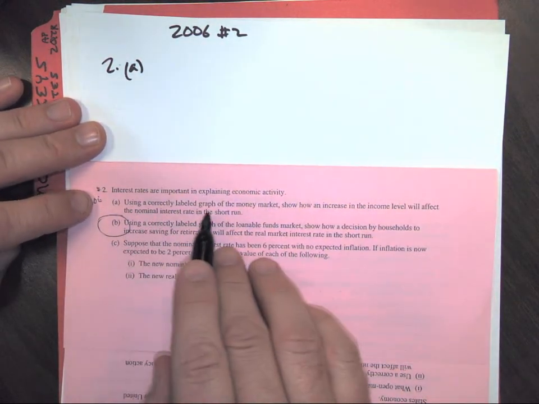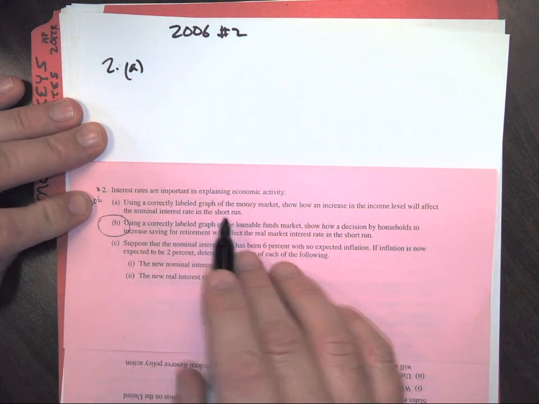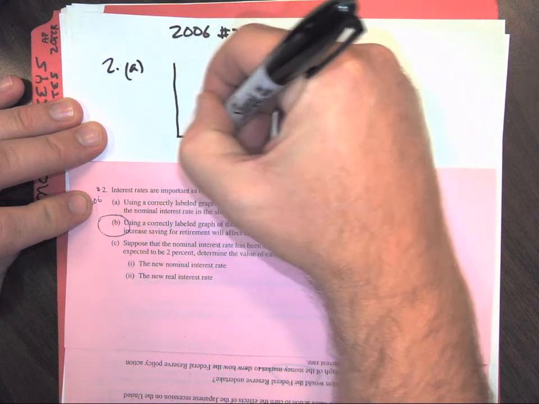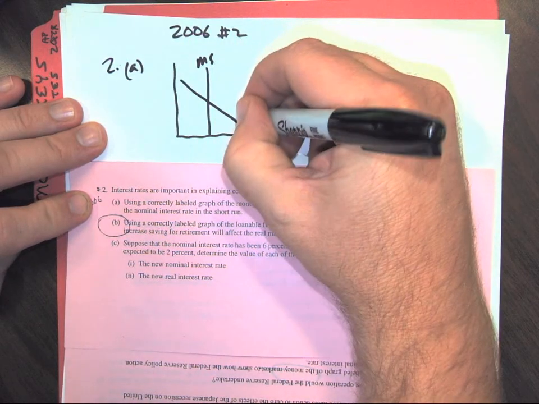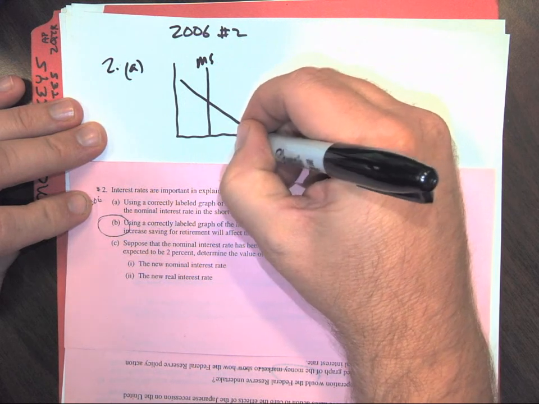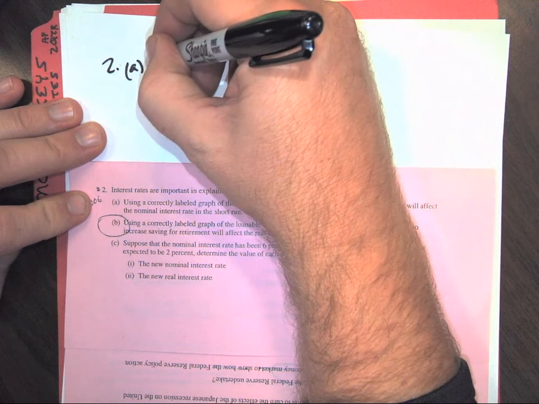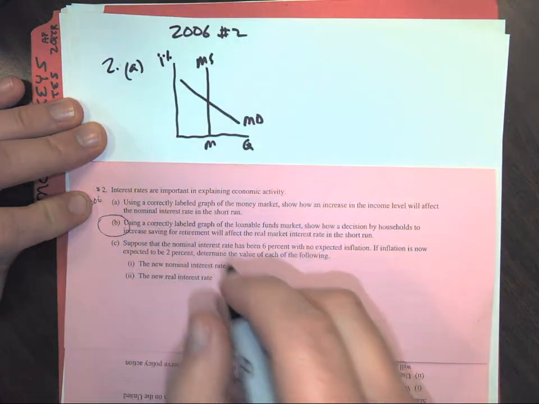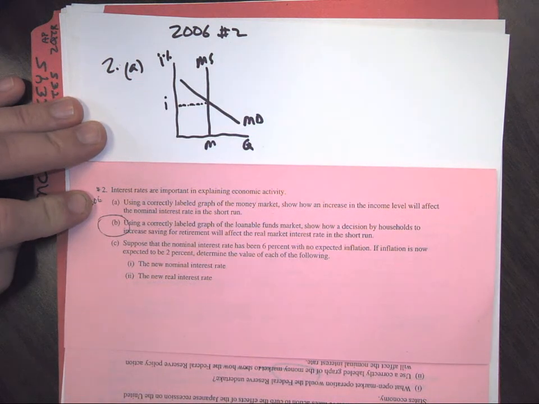Okay, using a correctly labeled graph of the money market, show how an increase in the income level will affect the nominal interest rate in the short run. So we're going to draw up our money market with our vertical money supply, our money demand, our quantity of money, M for money, and then our vertical label is the nominal interest rate with a lowercase i to show where we are currently at.